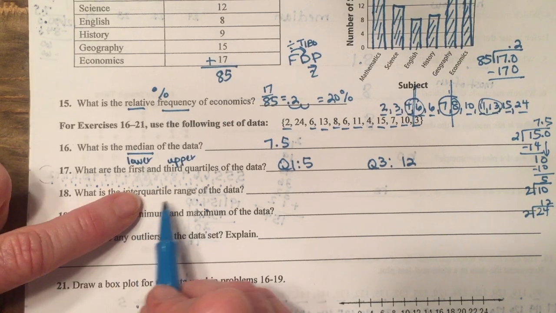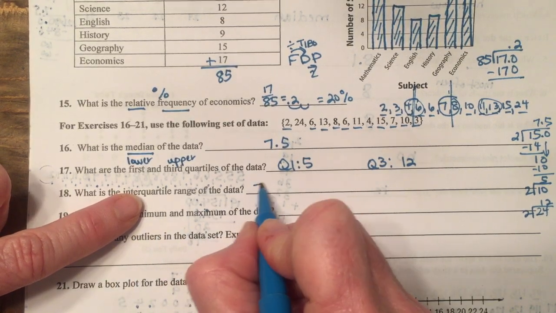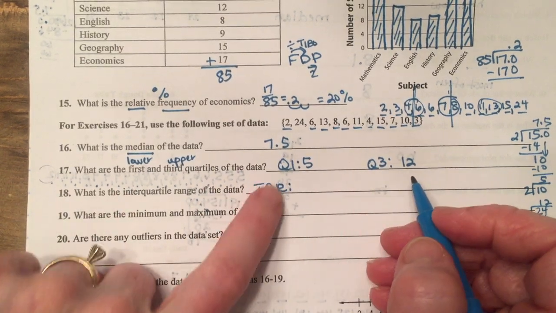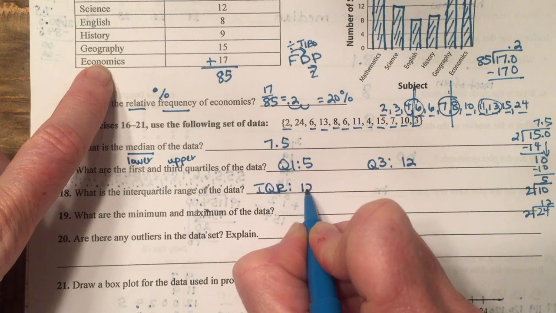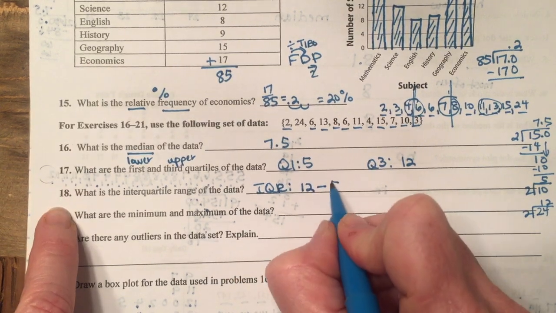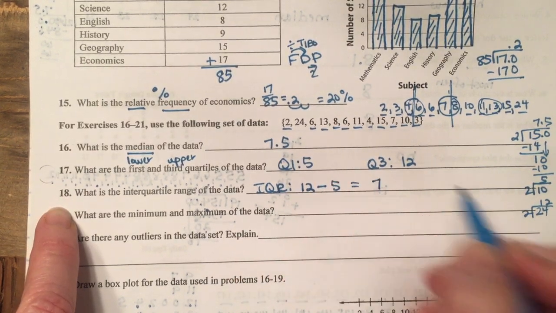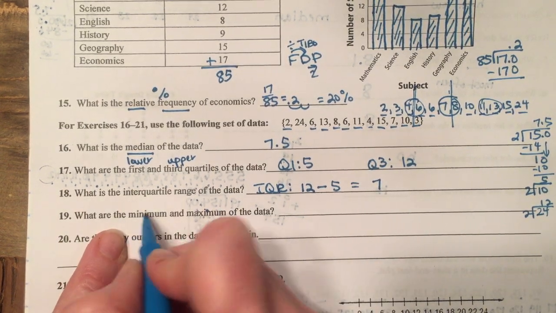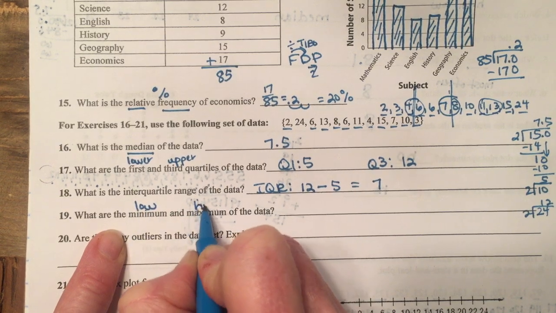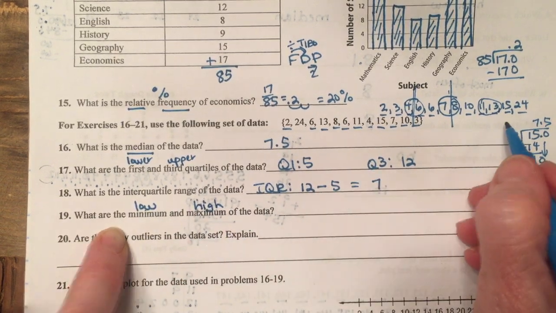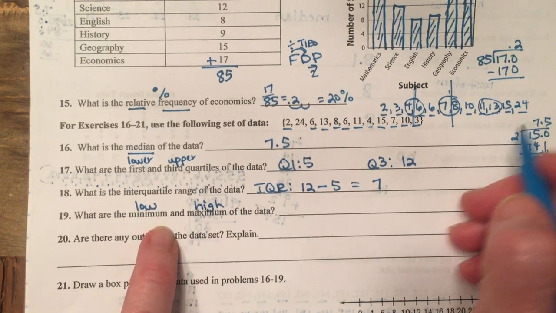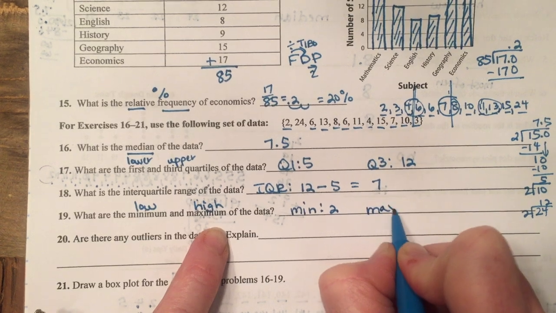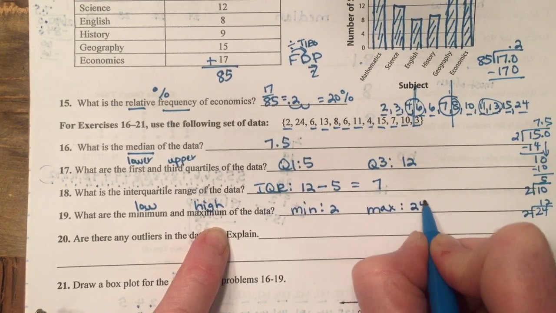18 says, what is the interquartile range of the data? That's the IQR. And the IQR is found by subtracting Q1 from Q3. So using these numbers I got in question 17, I'm going to subtract 12 minus 5, which is 7. All right, what are the minimum and maximum of the data? Okay, they're really just talking about the low and the high numbers here. So I'm going to look back at my numbers in order. I can see that the low number was 2. So the minimum is 2, and the maximum is 24.